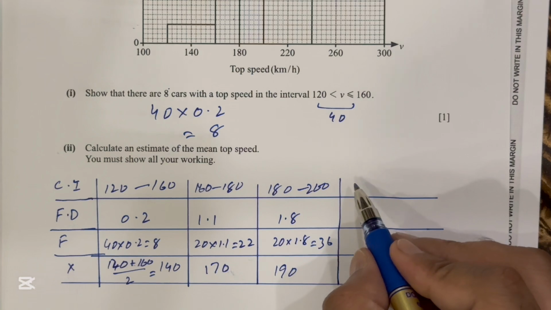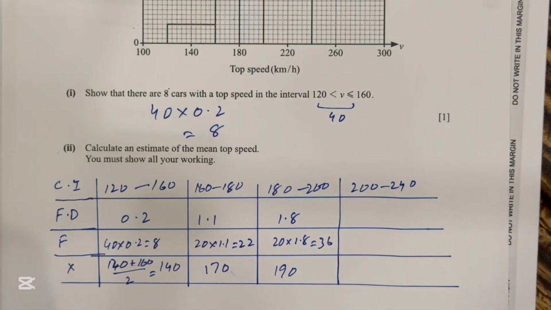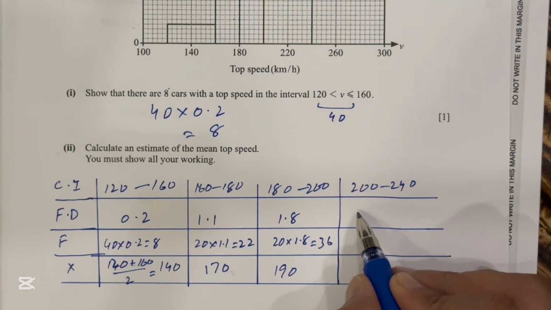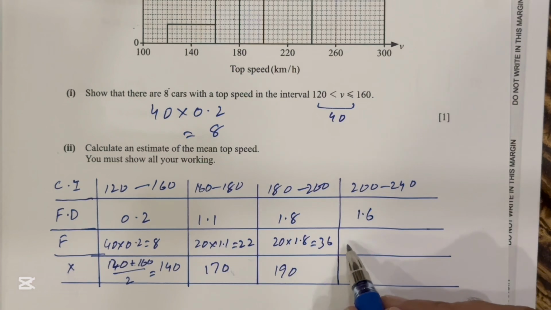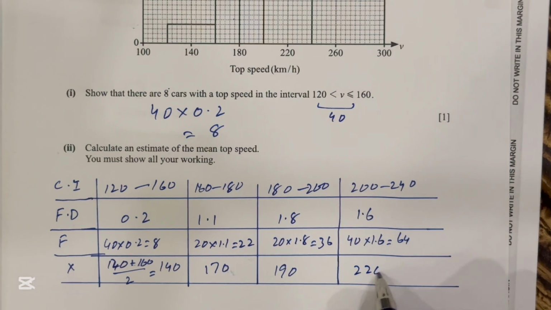Now 200 till 240, the frequency density is 1.6, and you multiply the class width by the frequency density to get the answer, that is equal to 64, and the midpoint would be 200 plus 240 divided by 2, that is equal to 220.